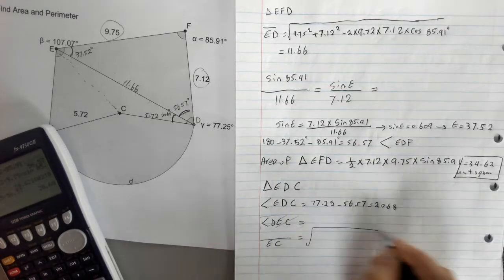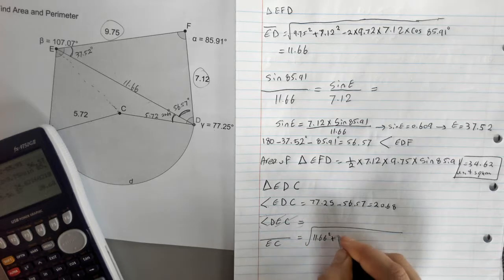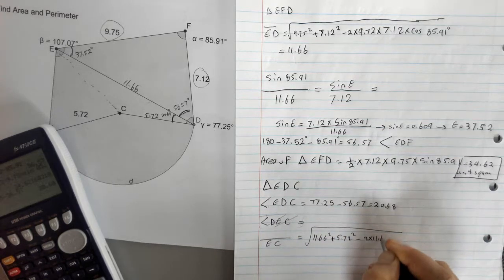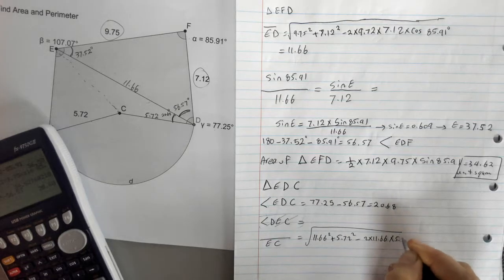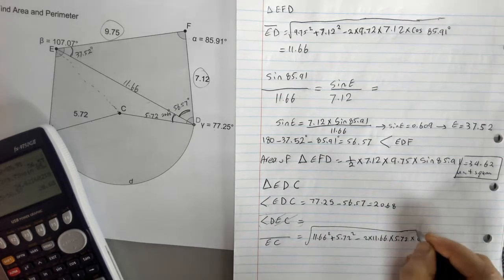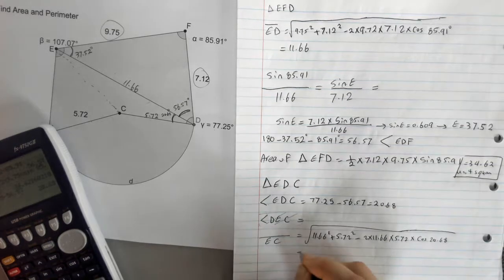So I've got the length of EC using 11.66 squared plus 5.72 squared minus 2 times 11.66 times 5.72 times cosine 20.68.